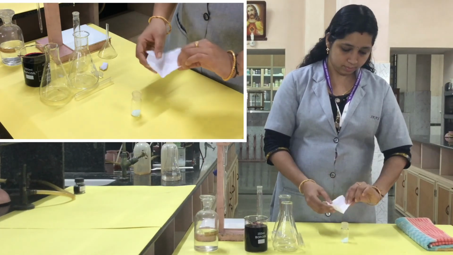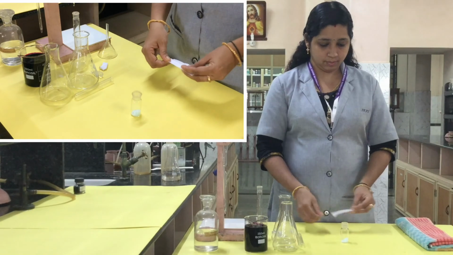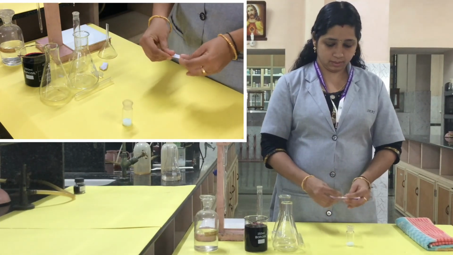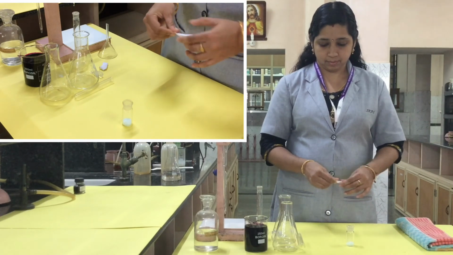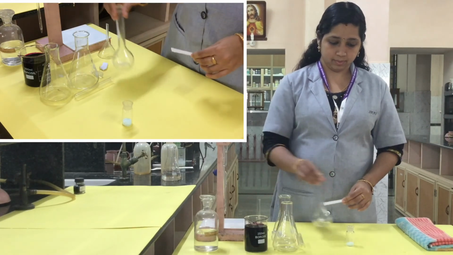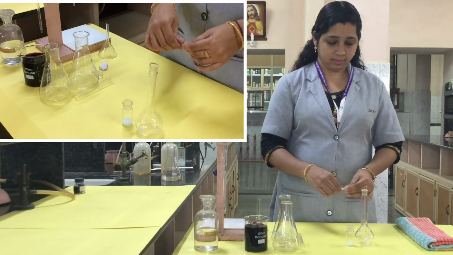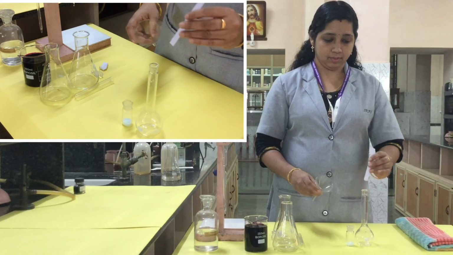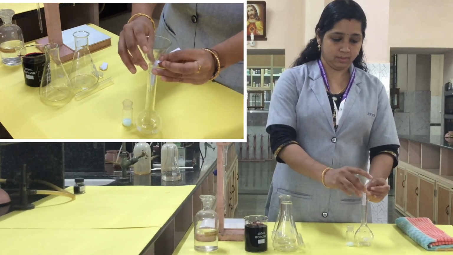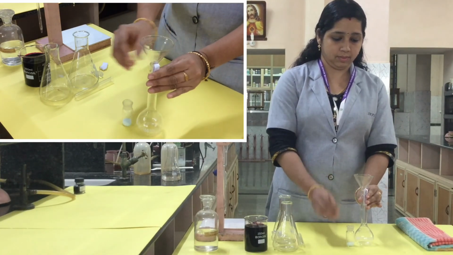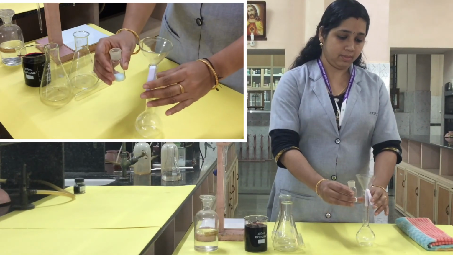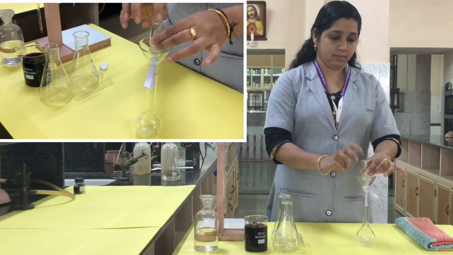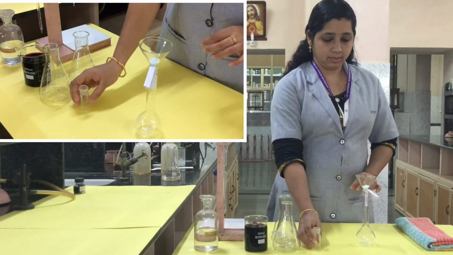Then you have to take the weight of this Mohr salt plus bottle. Then after taking the weight, the contents in the weighing bottle, that is the Mohr salt, you have to transfer into the standard flask using the funnel. Transfer that Mohr salt into the standard flask.